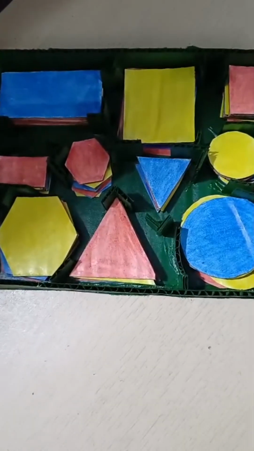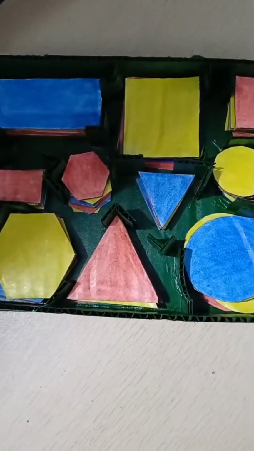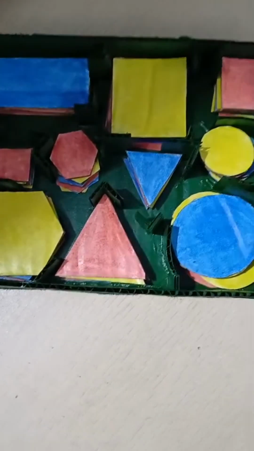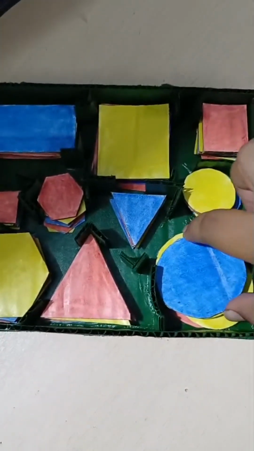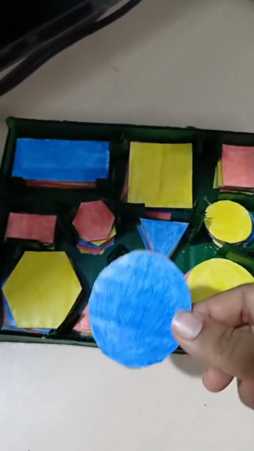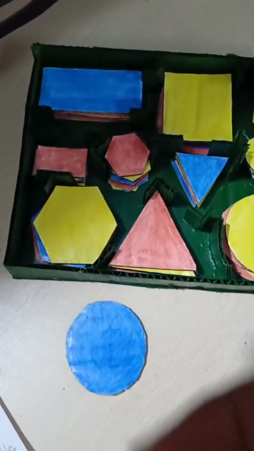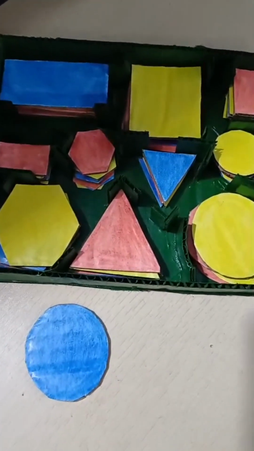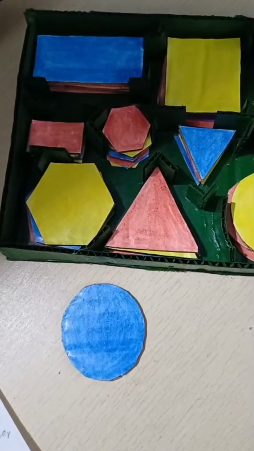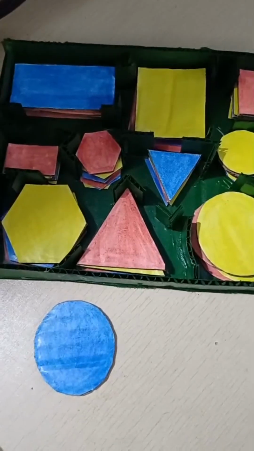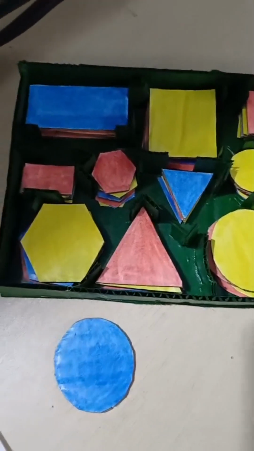For grade 2, we can have pupils find a block that is the same shape but only small in size. So we have a big blue circle here. We want the pupils to find the same shape but smaller in size, and the small shape need not be the same color as the large circle.